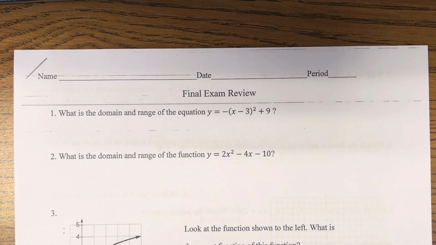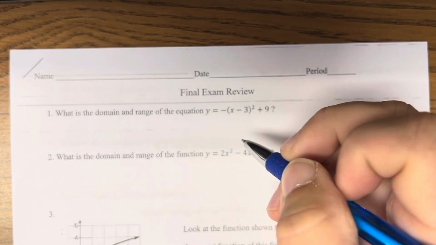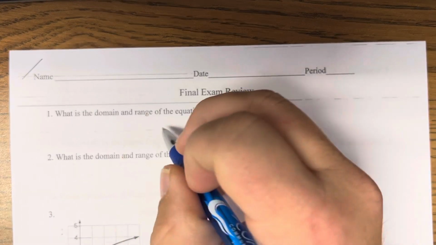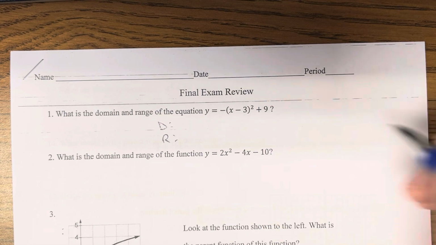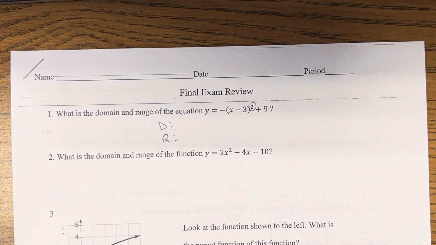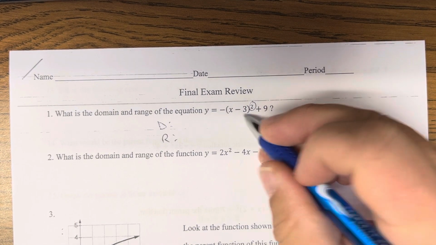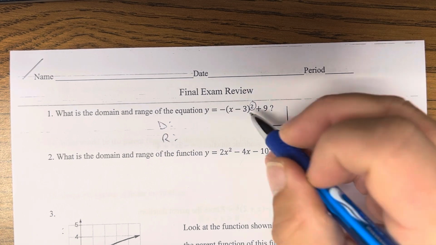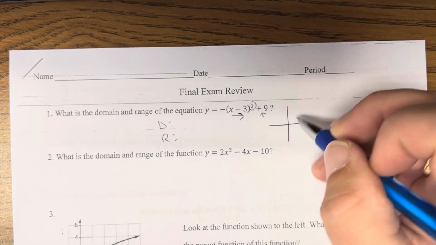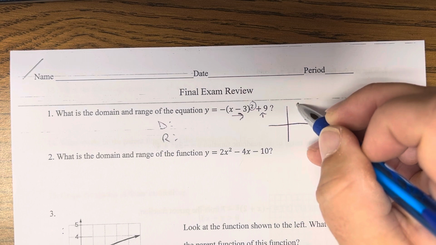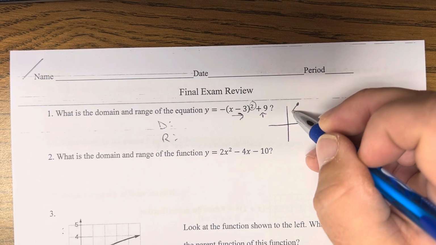All right, it's time to get ready for our final exam for the semester. Number one asks, what is the domain and range of this equation? Because of the squared right there, this is a quadratic, which makes that U. If we wanted to sketch a graph real quick, it goes to the right 3 and up 9. So somewhere around here, and because of this negative, it's going in the downward direction.